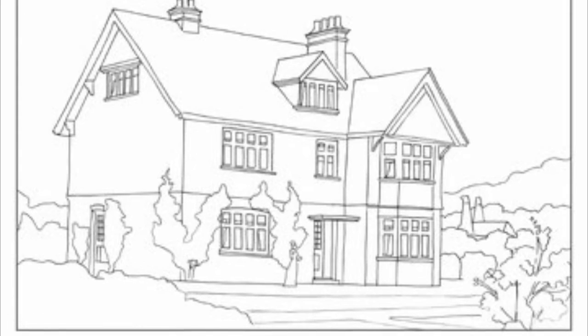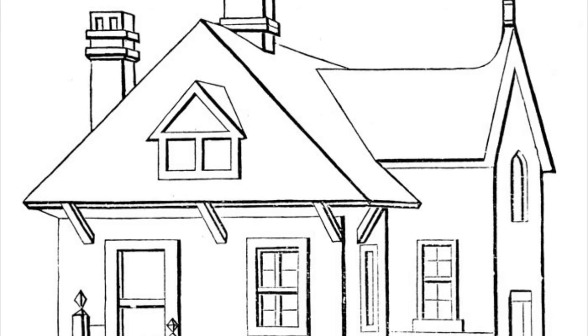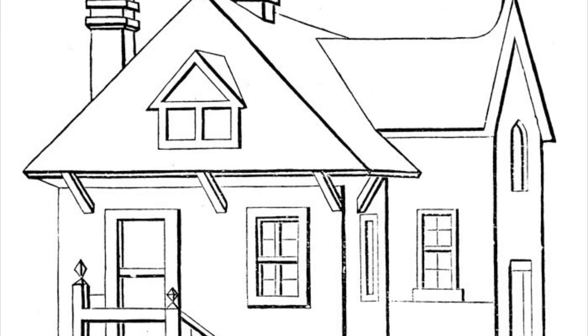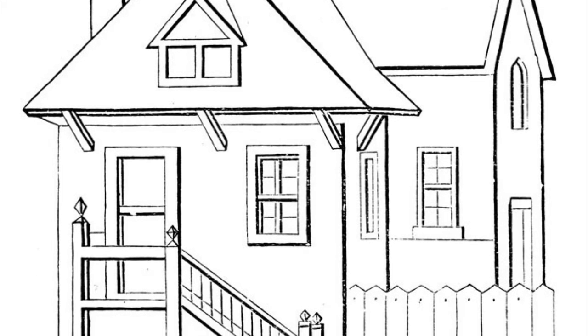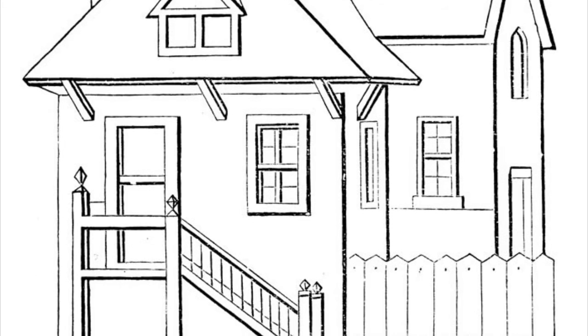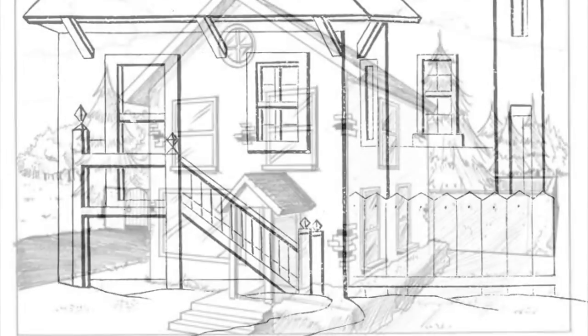In this image, we see a very plain picture with no shadow, no shading, no horizon line, and no background. This is fine, but if you want to add dimension to your image, you would want to start adding in some other ideas.